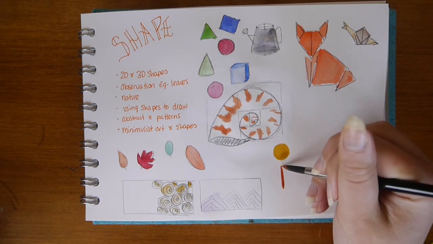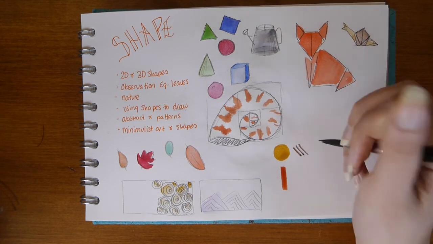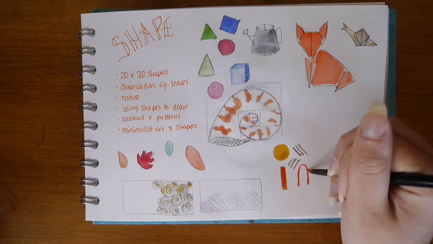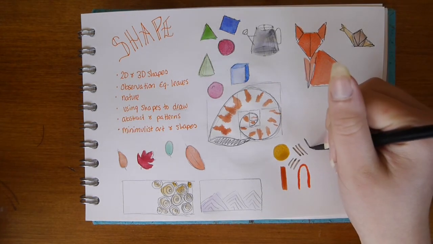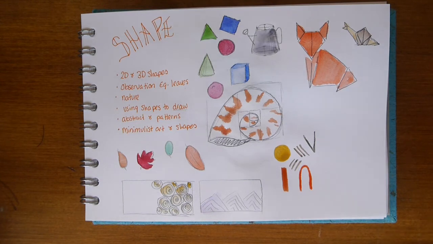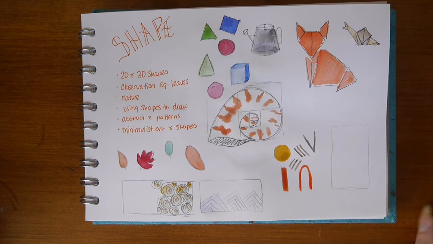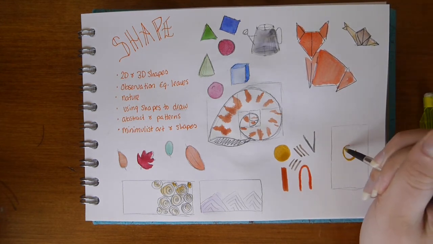Finally, a note for minimalism. Try producing a handful of abstract and simple shapes and colour them from a similar colour palette. Finally, use these shapes that you have produced to make a minimalist piece of art.